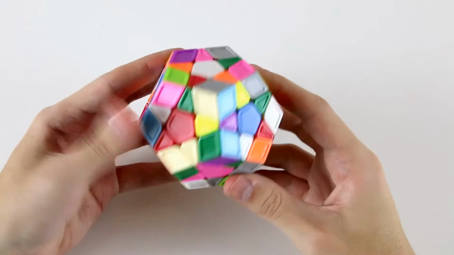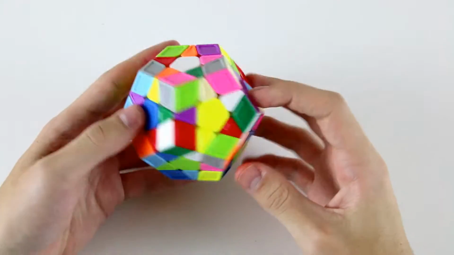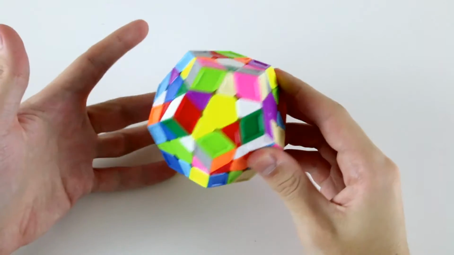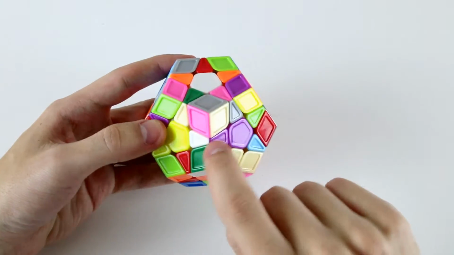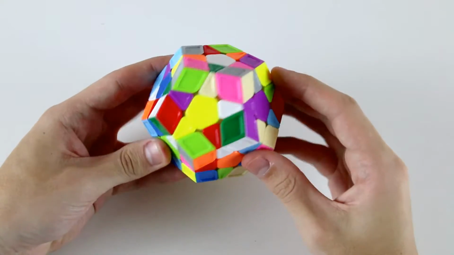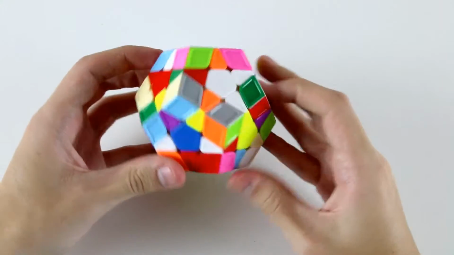Okay, hi guys. In this example solve, I'll be using the Westlund method with my personal color order. So we're going to start out by, of course, solving the white star and F2L. So we've got this white and purple and this white and yellow one here. So what I can do is do something like R, F2, like that.